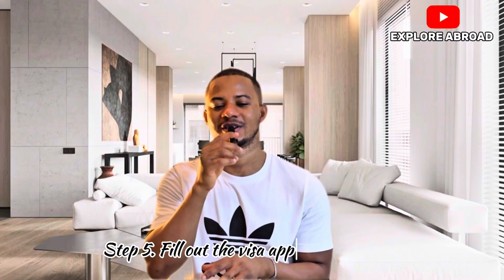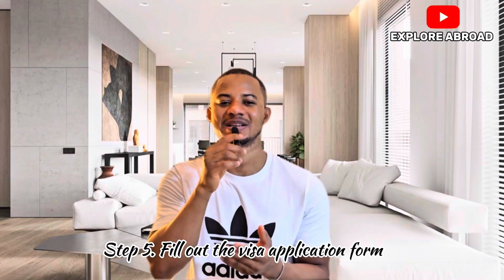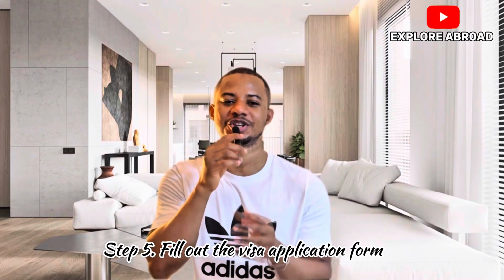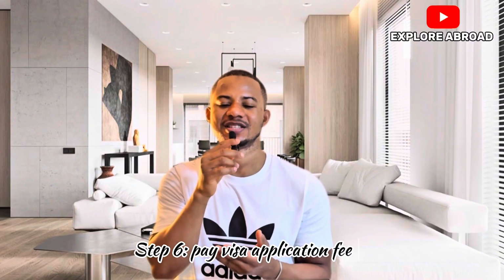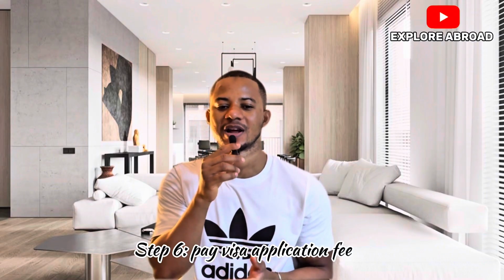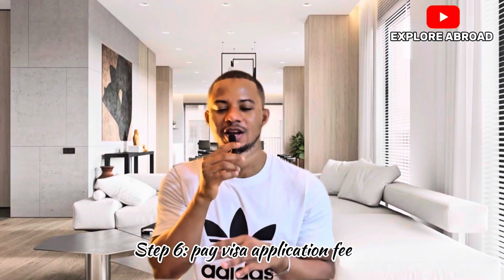And step 5, this is when you start to fill out the visa application form. You need to visit the embassy website or visa portal of your study country. Carefully fill out the visa application form and upload documents if required. Then double check all your information before you submit to avoid errors or mistakes. And step 6, pay the visa application fee. Fees vary depending on the country. Pay online or through the bank as instructed by the website or portal of your country of study. And also save your payment receipt, because you may need it later.